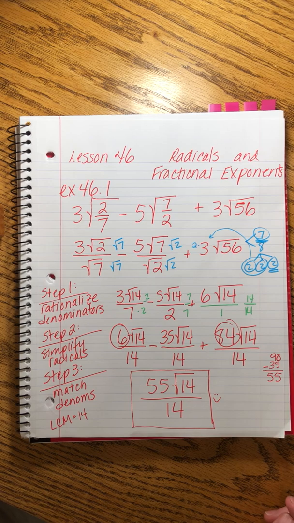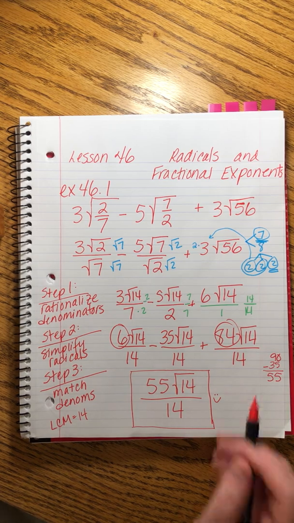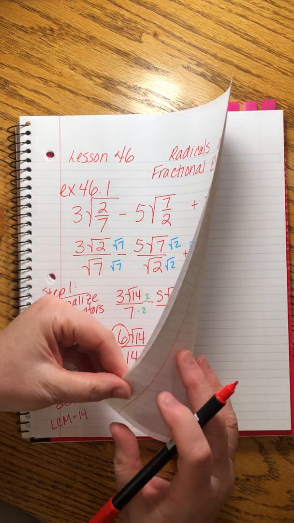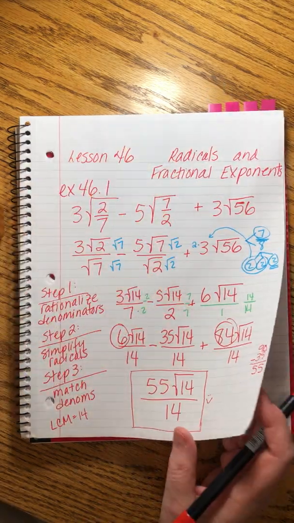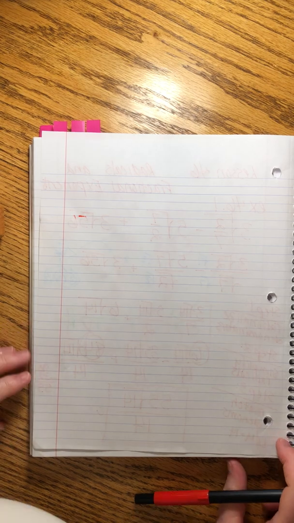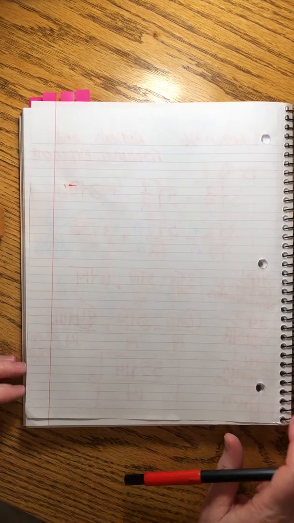Did you like it? Did you enjoy it? That was really fun. Okay, that was the part of our lesson that is focused on just radicals. Now we're going to talk about radicals and fractional exponents. The problems are going to look different, but we're just going to pretend it's all the same.